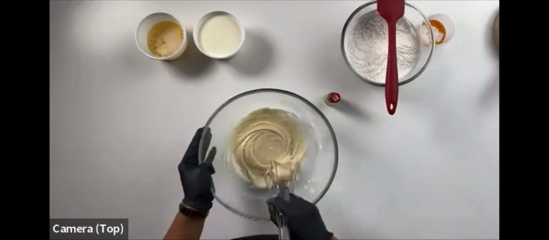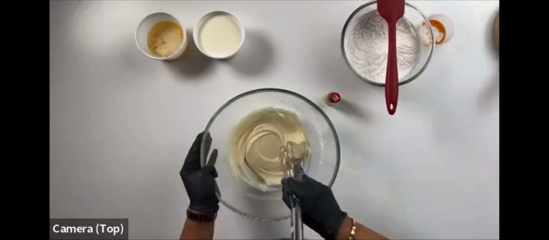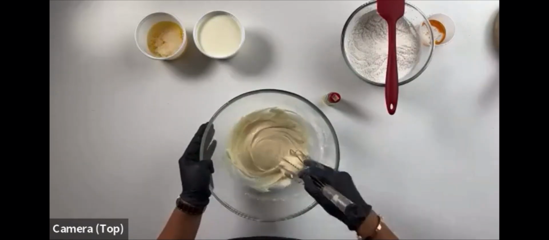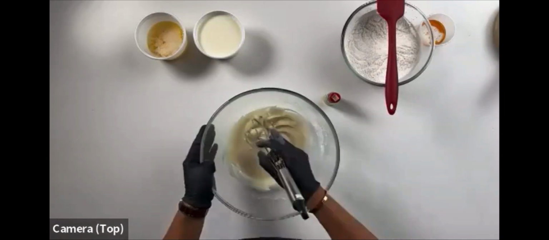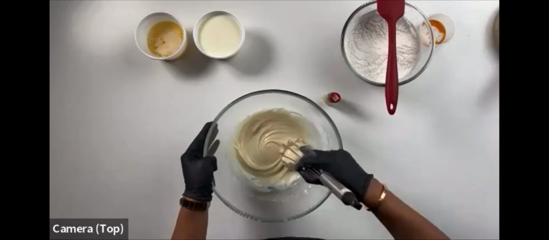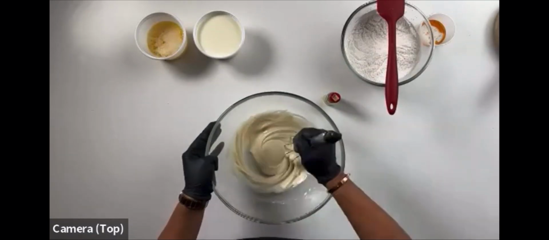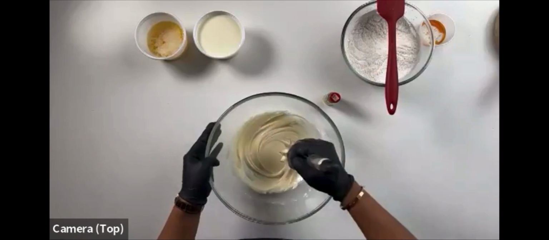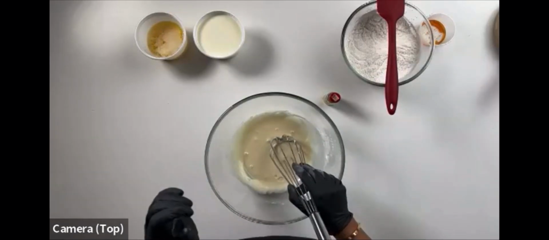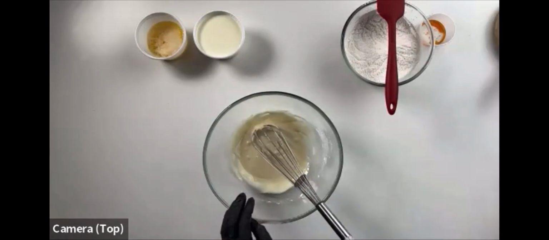You can also do this using a hand blender. If you're doing a double recipe or triple recipe, a large quantity, you can use a hand beater. Since it's a small recipe, I'm just using a balloon whisk. Mix slowly, just until the sugar starts dissolving. That is good enough. Don't create air pockets when you're using a hand beater. Use speed 1. Don't use a high speed. Don't create air pockets. And then we will add the next thicker element.